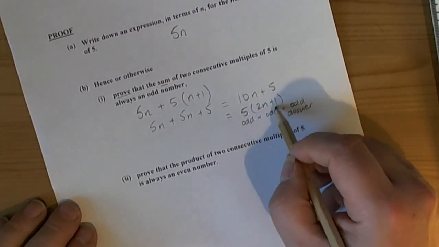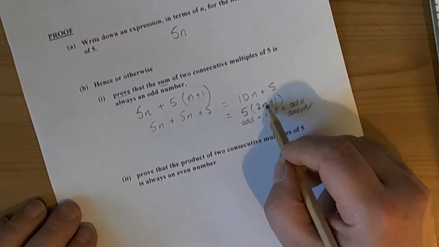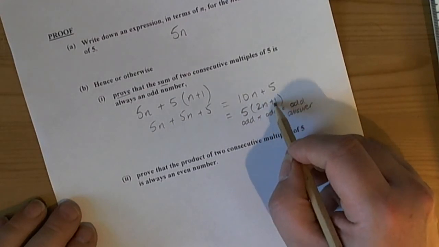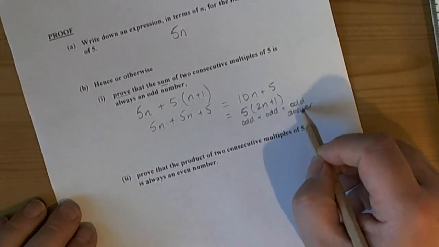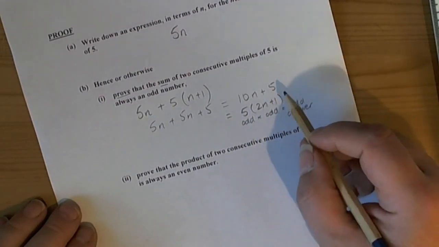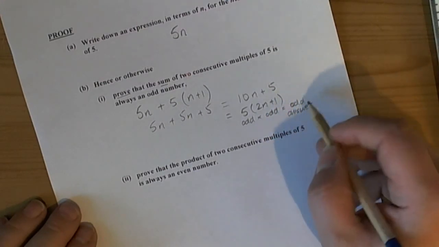The reason why 2n plus 1 is odd is that 2n is even, it's the 2 times table. When you add 1 to an even number, you always get an odd number, so hence the bracket is always odd. And an odd times an odd is always an odd. 3 times 7 is 21, 5 times 3 is 15, and so forth.